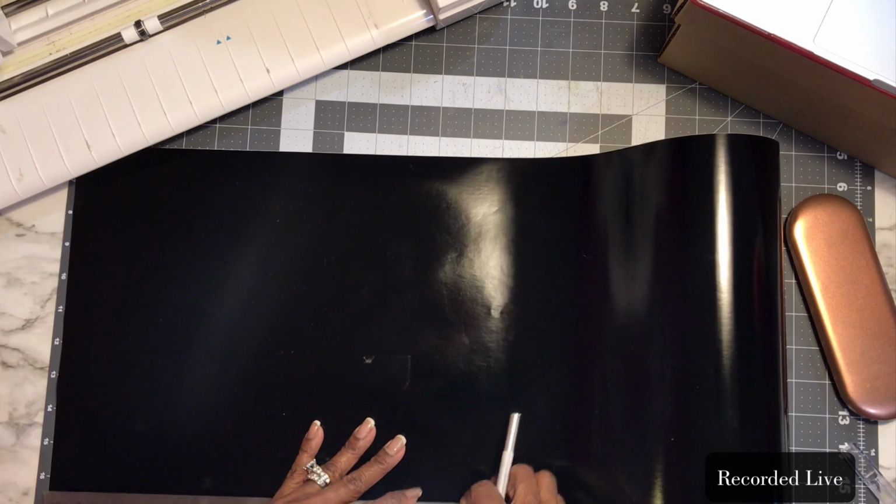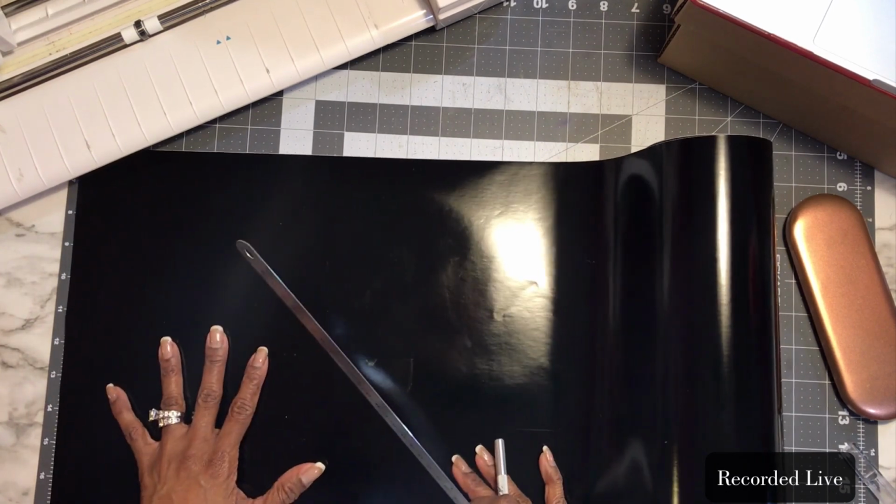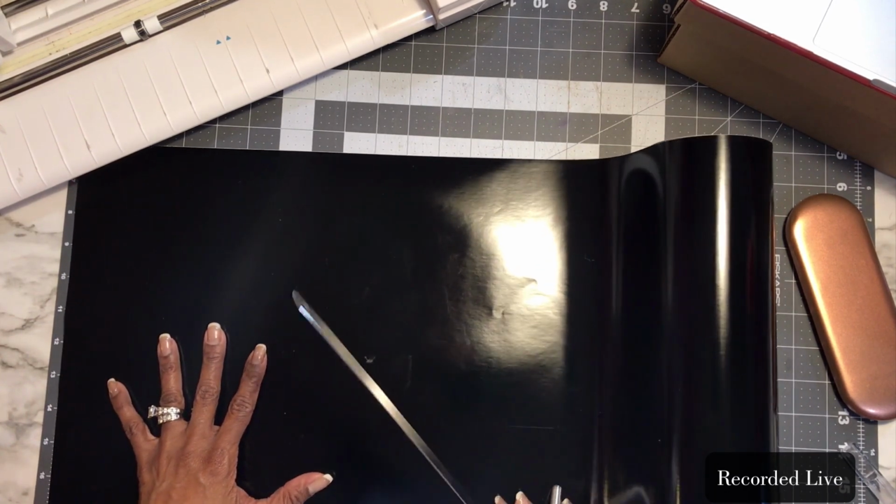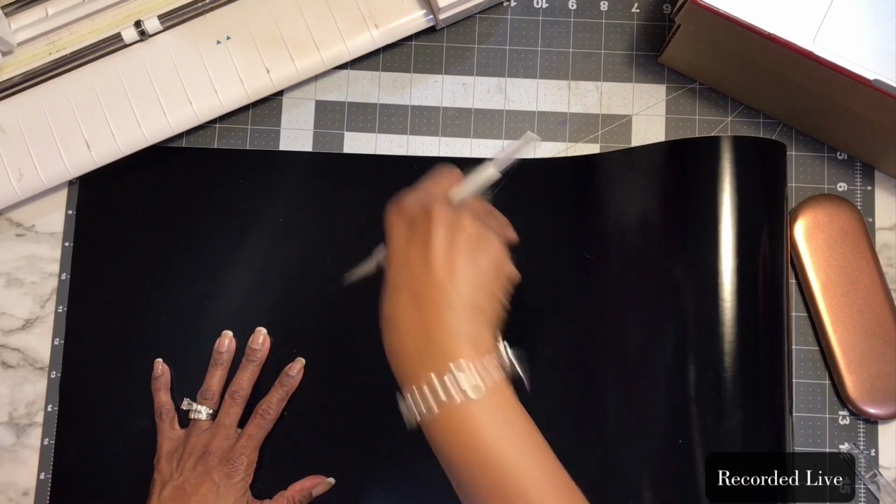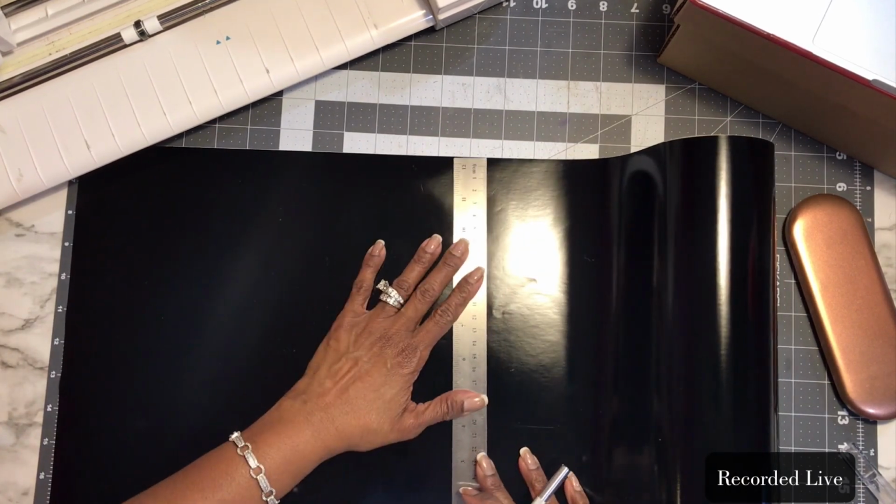That should be right there. And then I have a mat that tells me where 12 is. So 12 is actually right here on my mat. So all I'm going to do is just line it up. I'm going to use my X-Acto knife.